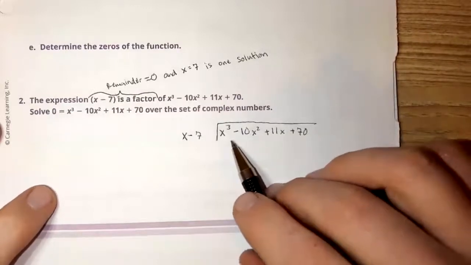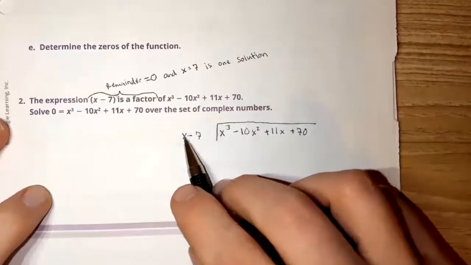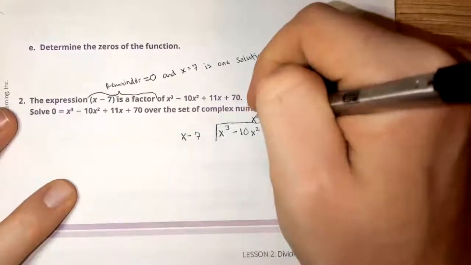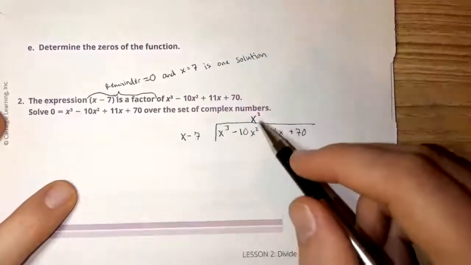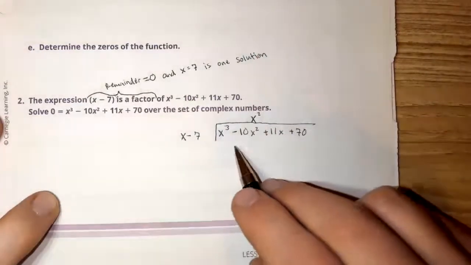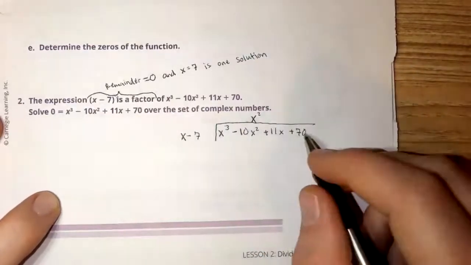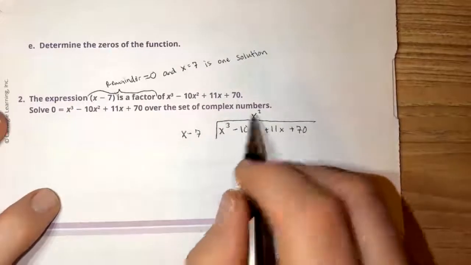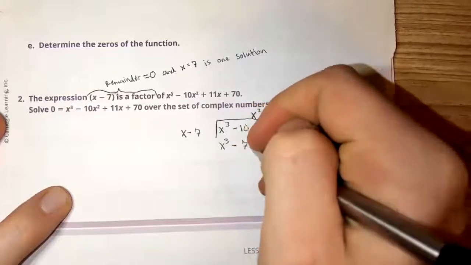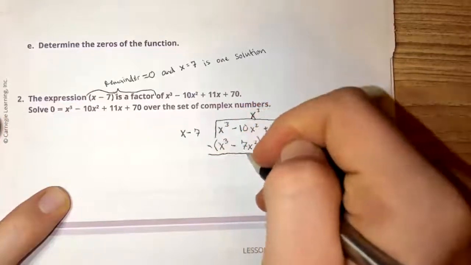So what we're doing to begin with is x cubed divided by x. That is x squared. Remember, for organization, to help you out, try to line up the exponents. After we do this, it's multiply, subtract, find the top number, multiply, subtract, and on and on until you've reached the last term. So anyhow, x squared times this is x cubed minus 7x squared. Wrap in parentheses and subtract.